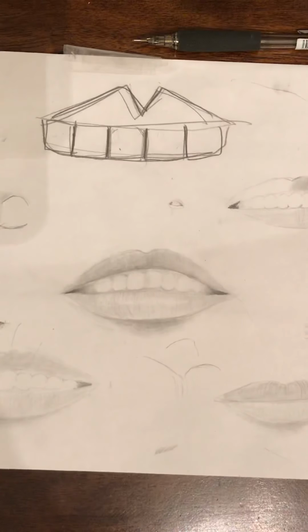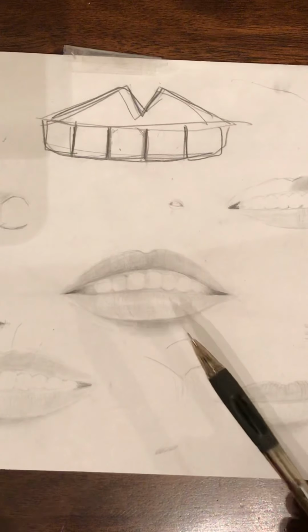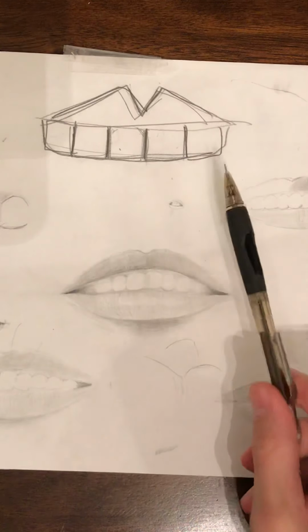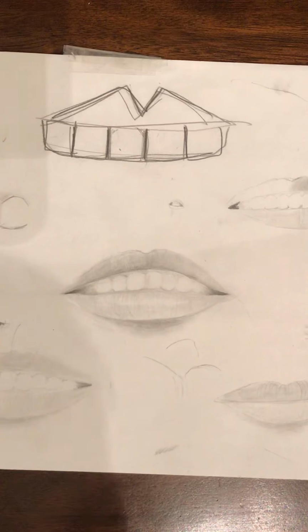Okay, so today we're going to be discussing how to do the mouth, how to render the mouth. And this is the one I'm going to be referring to, so don't really pay attention to this one up there. That's actually an example of how not to do the mouth.